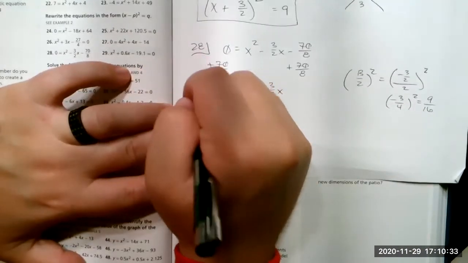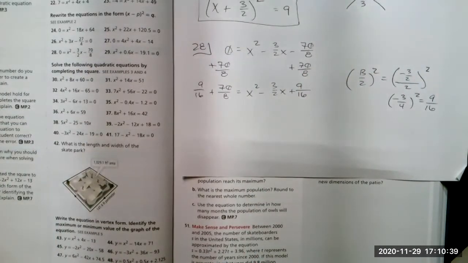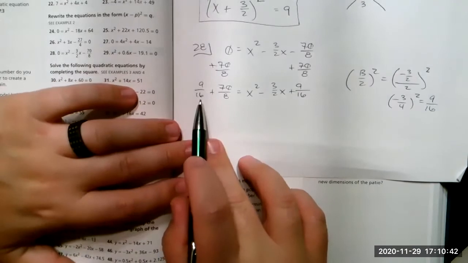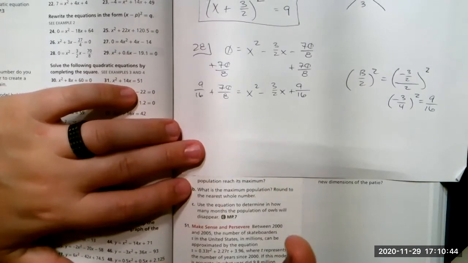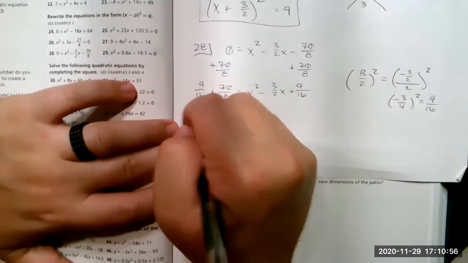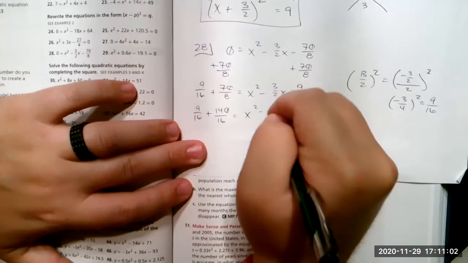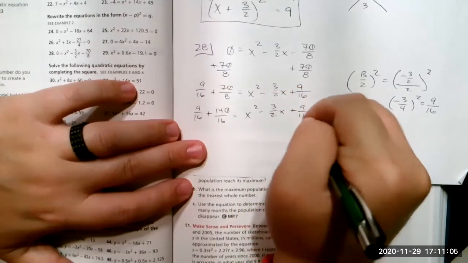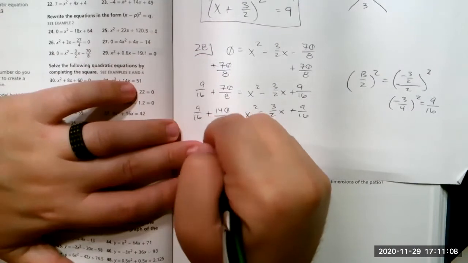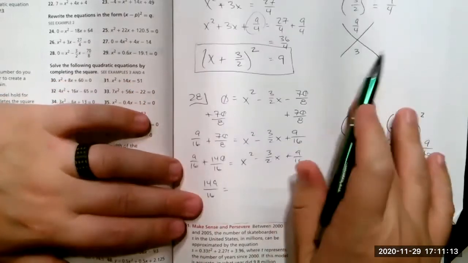So I'm going to add 9/16 to the left side, add 9/16 to the right side, and I'm ready to go. These don't have common denominators. So again, I don't want to get too far into adding and subtracting fractions and make this video even longer. So if you forgot how to add and subtract fractions, make sure you go and watch a video on that. But if I add these together, I need to have a common denominator. So that's going to be 9/16 plus 140/16. That's going to be 149/16 equals.